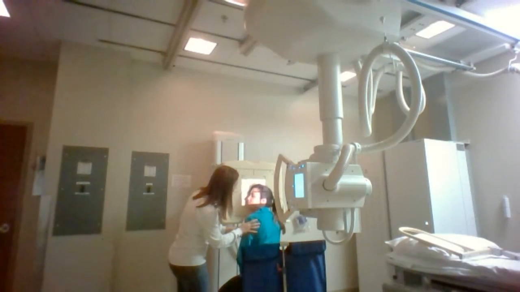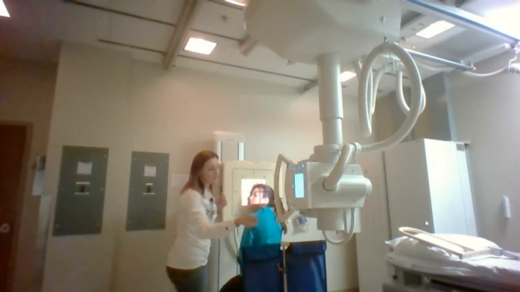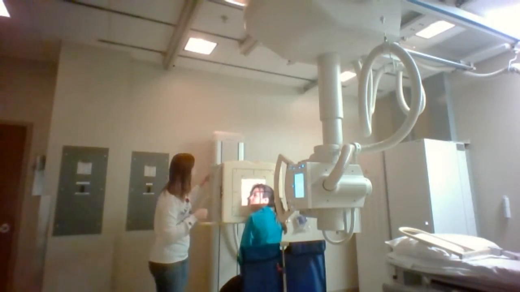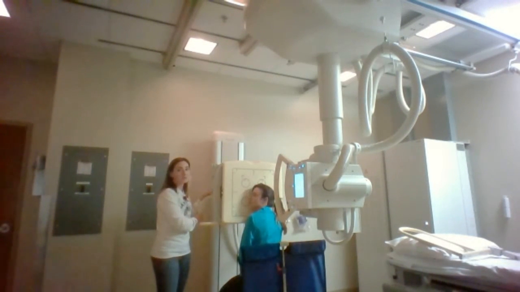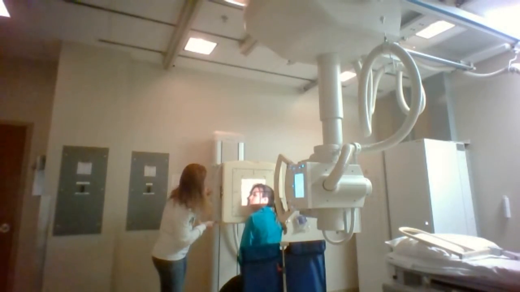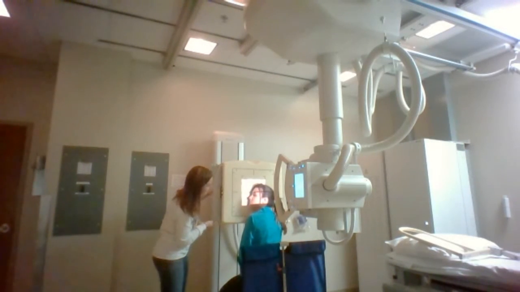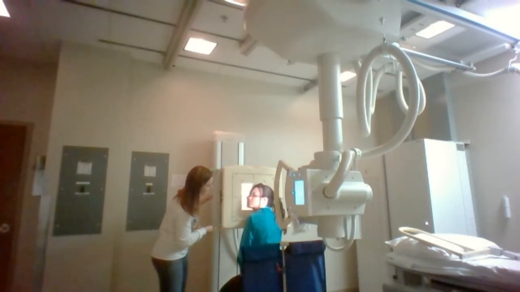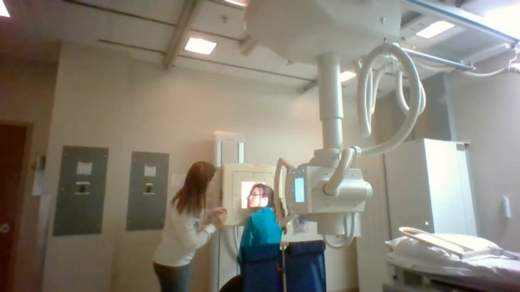I'm going to bring you back just a bit. This is a little bit too high. You want your central ray to be horizontal and entering half an inch to an inch posterior to the outer canthus. This is our outer canthus here. So we are good. We're going to come down to about there. Okay, there we go. So now we're nice and aligned there.